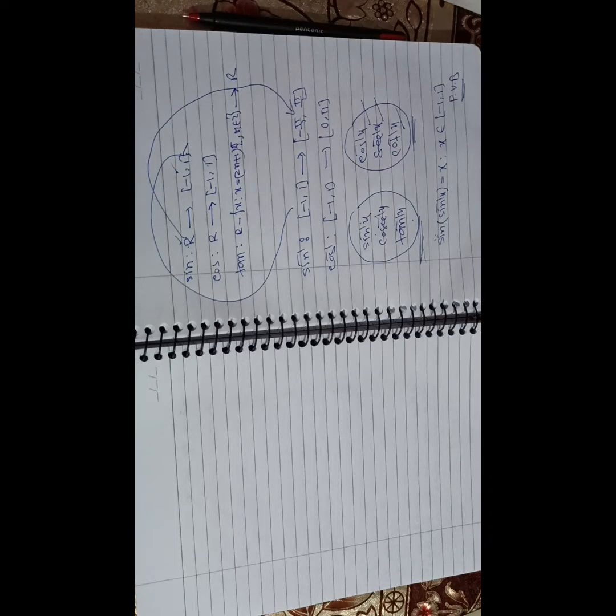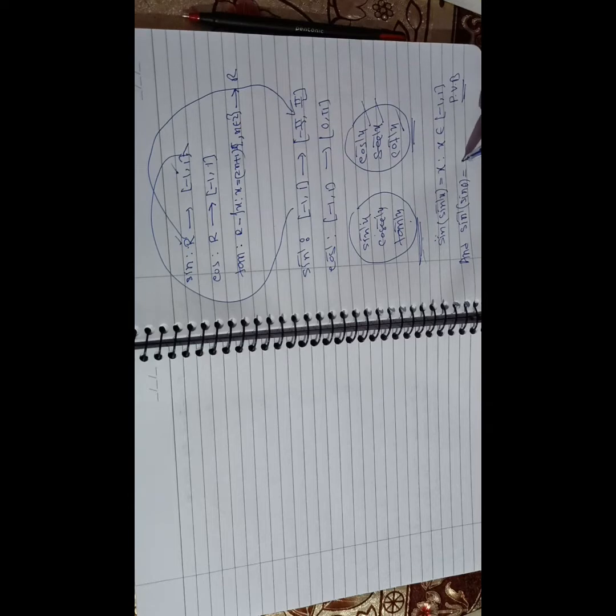That is known as the principal value branch or range of sine inverse. And also sine inverse sine theta is always equal to theta, where theta belongs to -pi by 2 to +pi by 2.